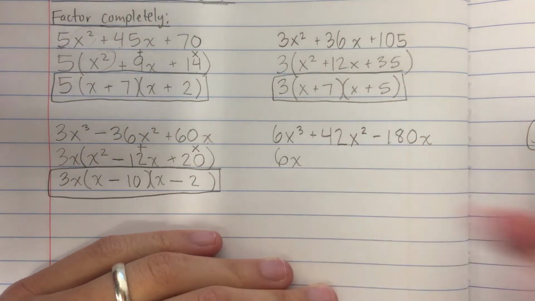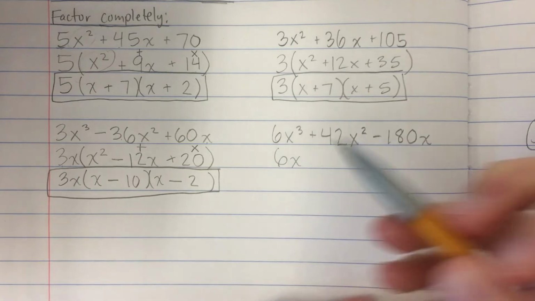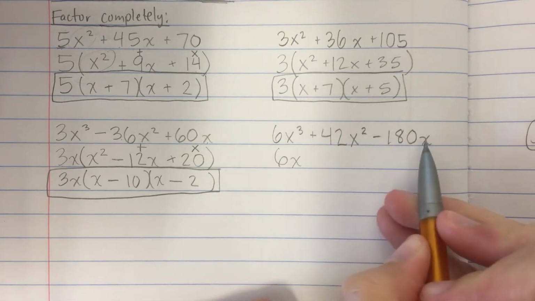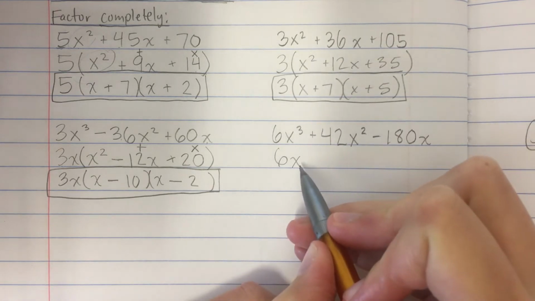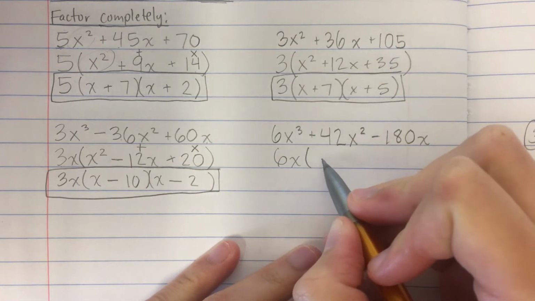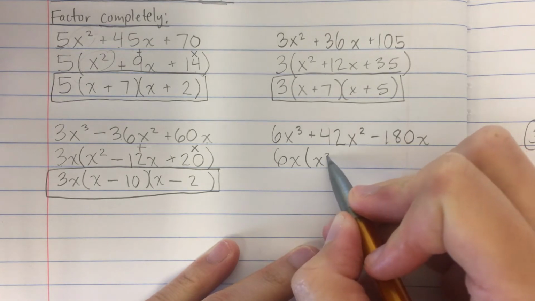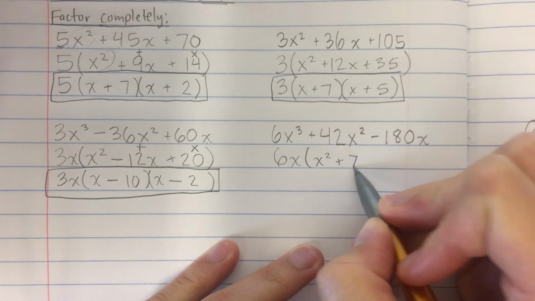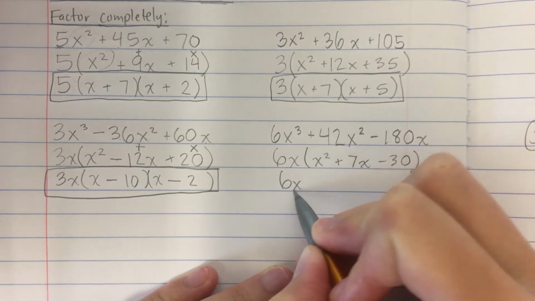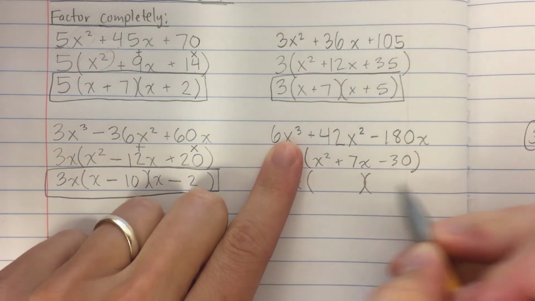Here, the greatest common factor was 6x. Remember, that x can be included too as part of the factor, right? Each of these can be divided by 6 and x, okay? And then what you would get if you take out the 6x here is x squared plus 7x minus 30. So then I'm going to bring down that 6x and then pretend it doesn't exist.